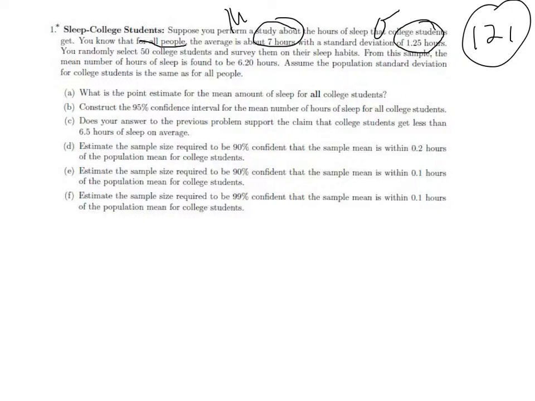So they go out and sample. What are some other elements here? They tell us we've got 50 college students. From that 50, we find out their average amount of sleep is 6.2 hours. Okay, and they're telling us to use that population standard deviation. All that's saying is you're going to be using z-scores, not t-scores.